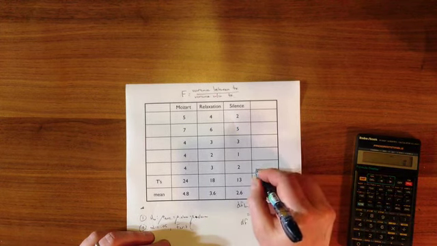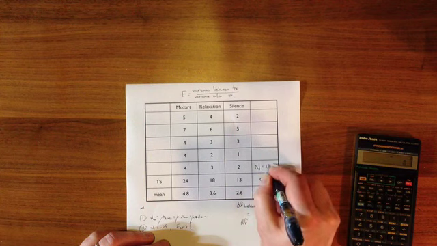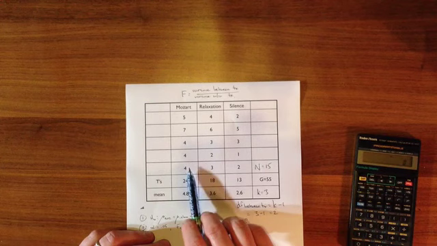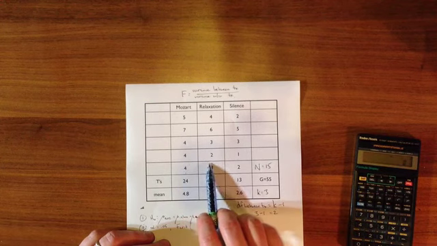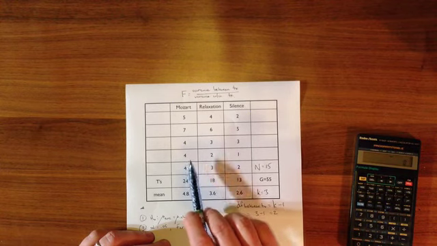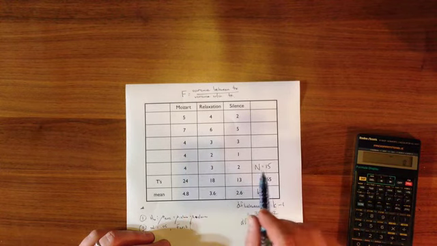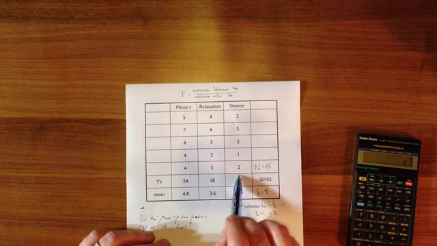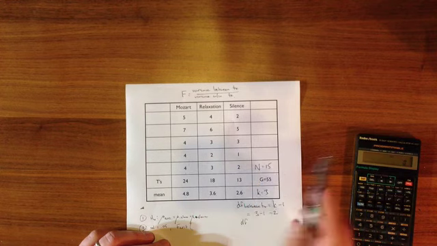There's 15 total scores, so I'm going to use big N to represent the total scores. And you'll find that if you subtract 1 score from each treatment, you end up with all of the scores minus the number of groups that you have. Subtract 1, 2, 3 groups from the total number of scores.